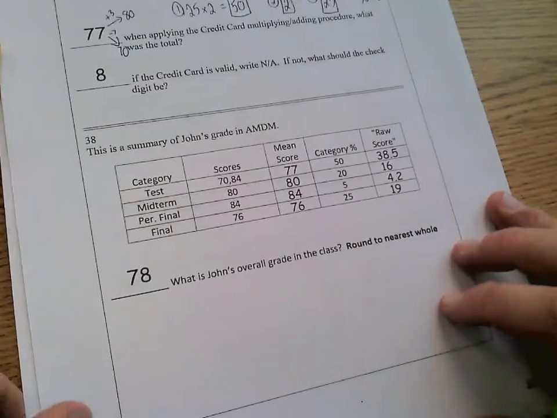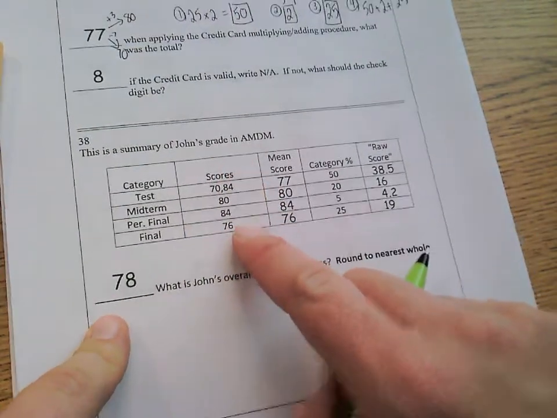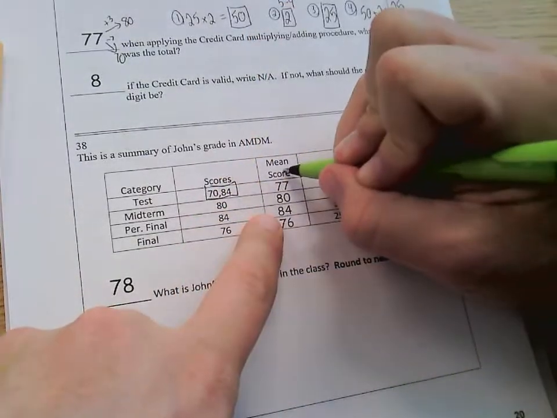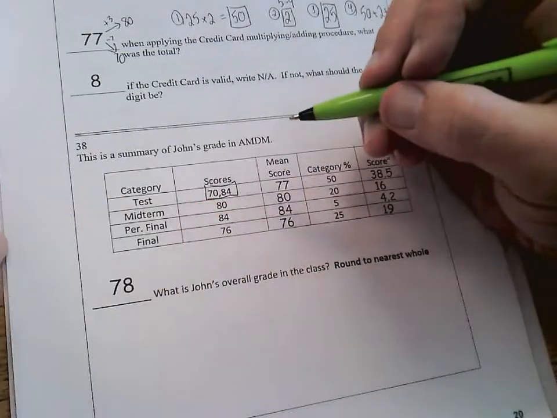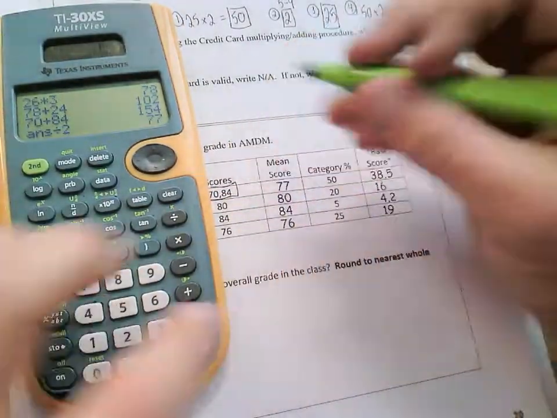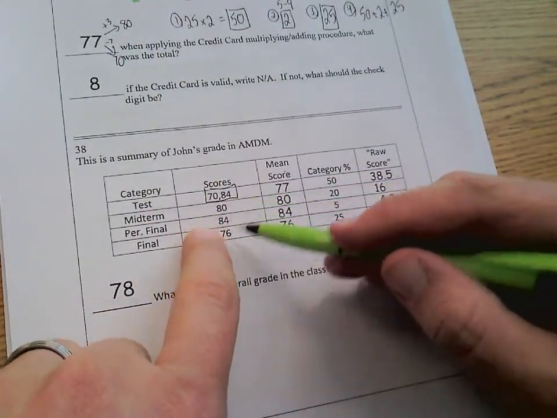Okay. All right, so this is a summary of John's grade in AMDM. What we're going to do is actually pretty self-explanatory. Take the scores and average them. So 70 plus 84, enter, divide by 2, gives us 77. The midterm, performance, and final, you don't have to average them because there's only one number.